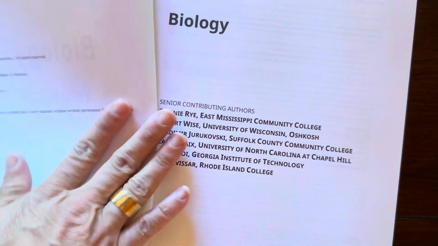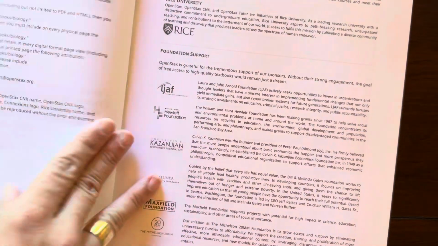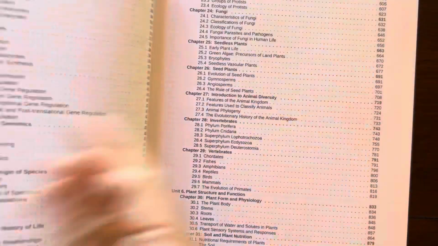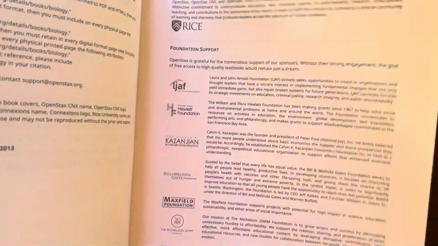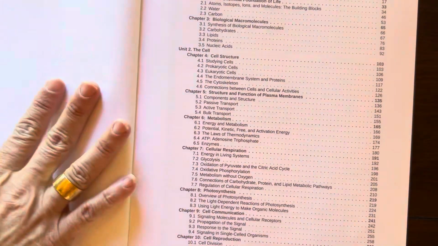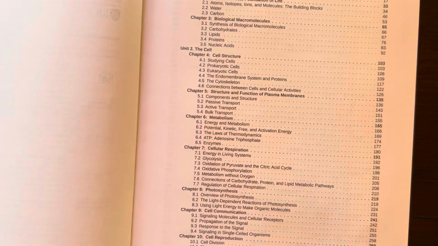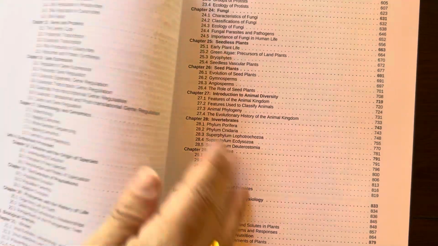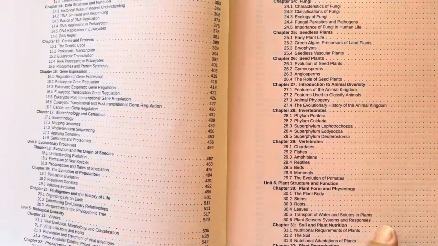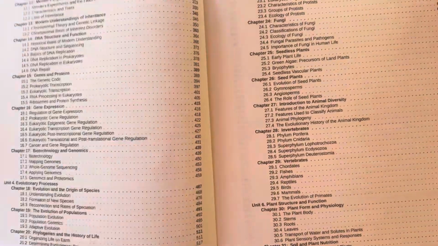So that's volume 1. And then we'll just take a quick look through volume 2. So I don't know which chapters are included in this course, but I'm just showing you the table of contents so you can get a better sense of what is covered.